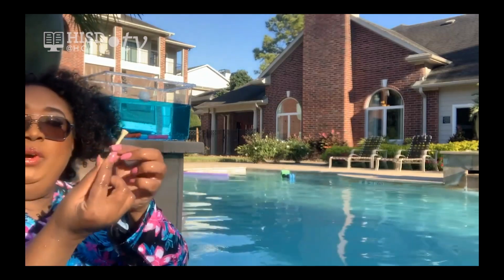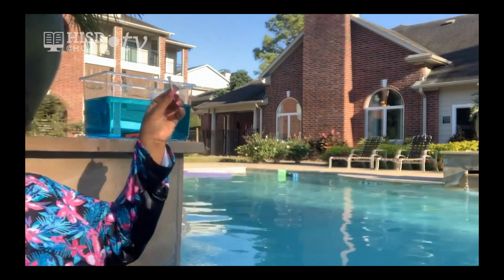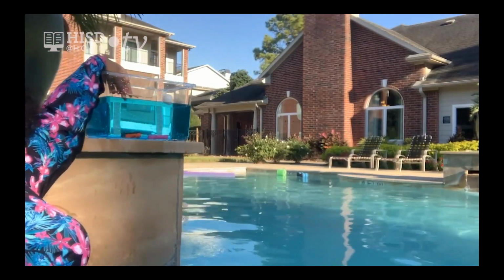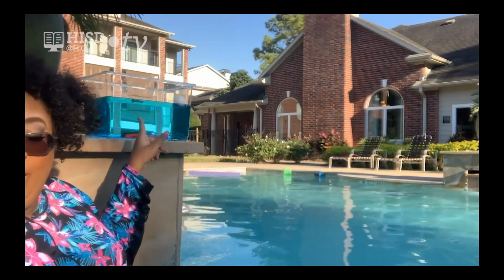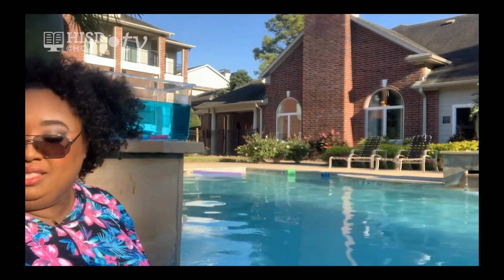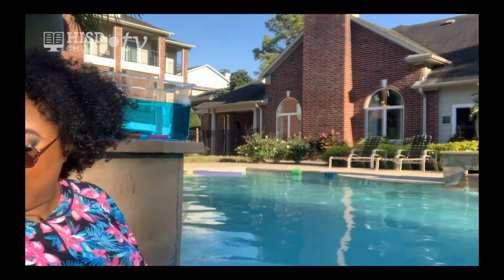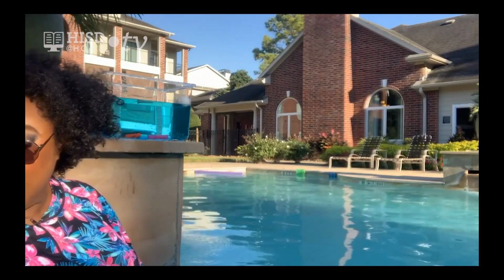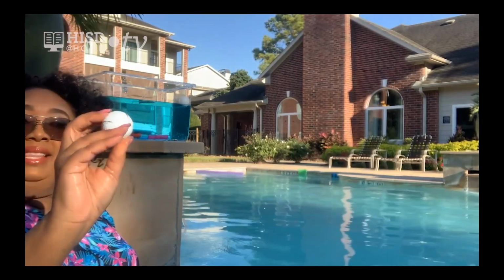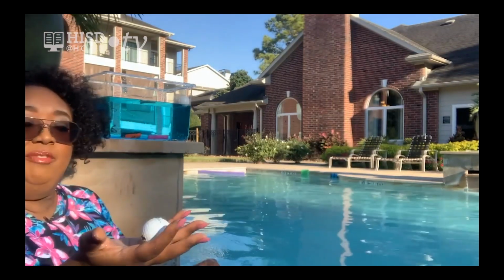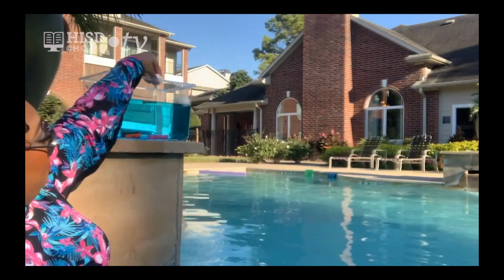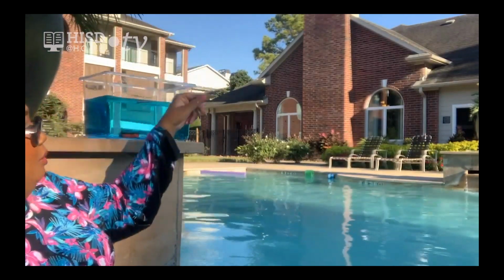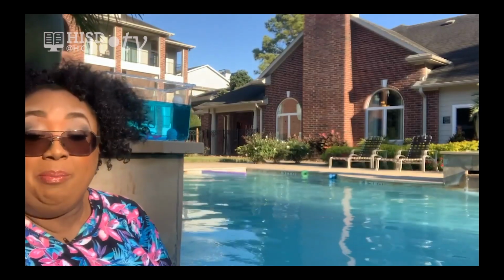Here I have a wooden golf tee. Let's see what's going to happen when I put it in. It too is on top of the water. It's floating on top of the water. Let's see what else I have. Oh, my dad likes to play golf, so here's a golf ball. It looks just like the ping pong ball. Let's see what happens. Ooh, it sank to the bottom.